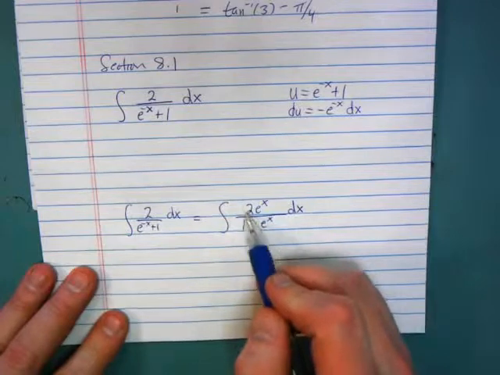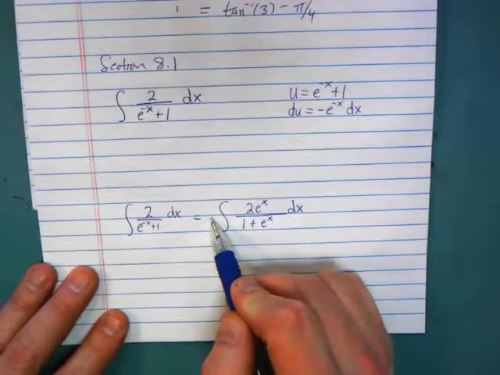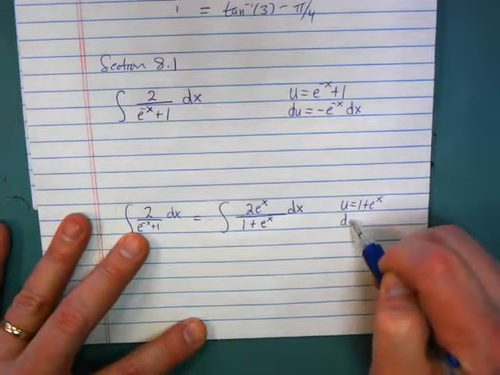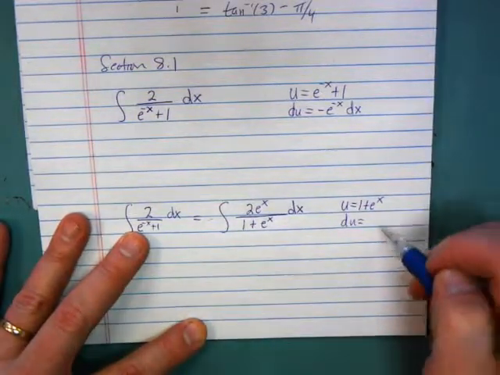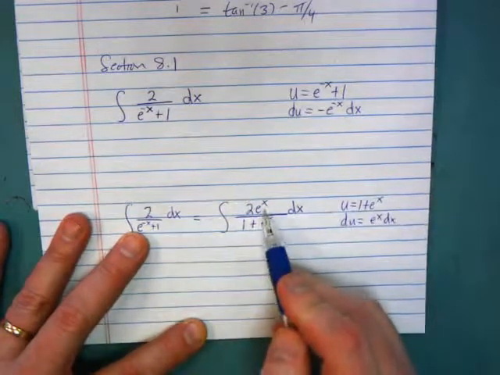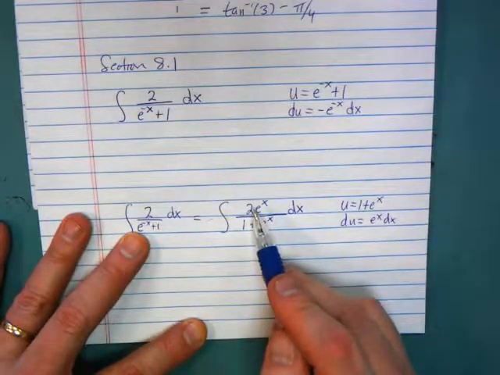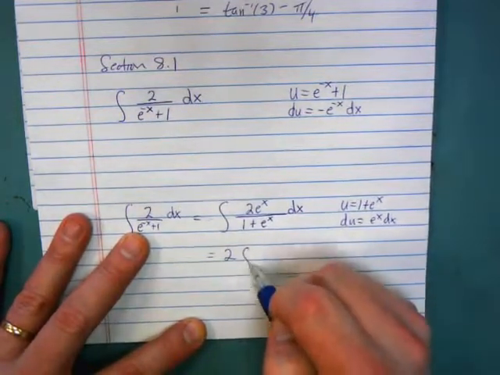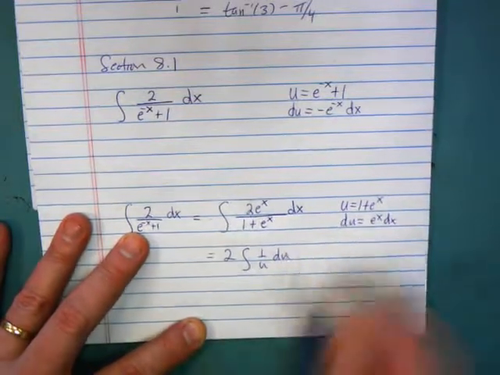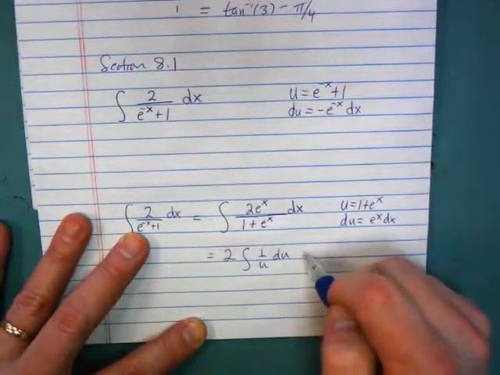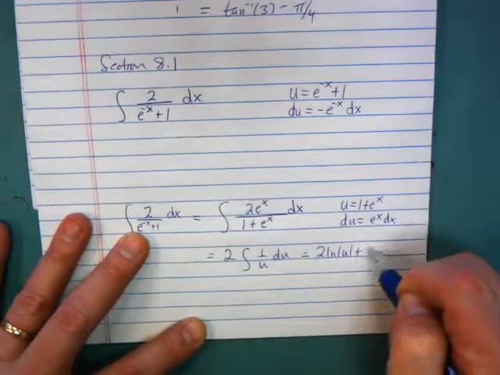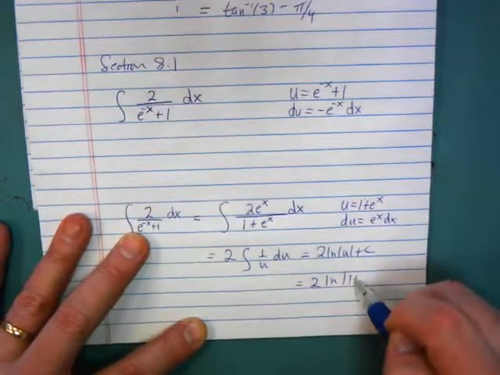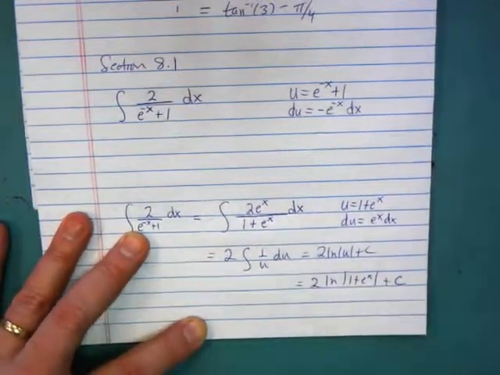Of course, this 2, I can just take out front, right? But now look what happens if I let u equal 1 plus e to the x. du happens to be e to the x dx, and now I have an e to the x on top. So it works out very nicely. This becomes 2 times the integral of 1 over u du. That's 2 ln absolute value of u, plus c. So that's 2 ln of 1 plus e to the x, plus c.